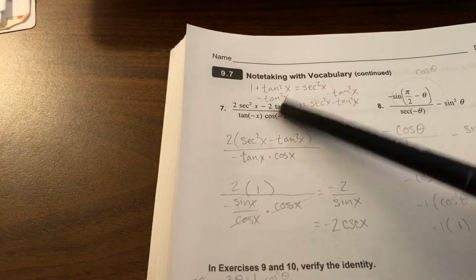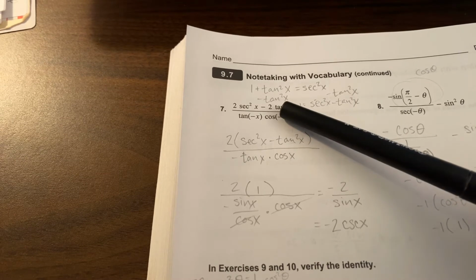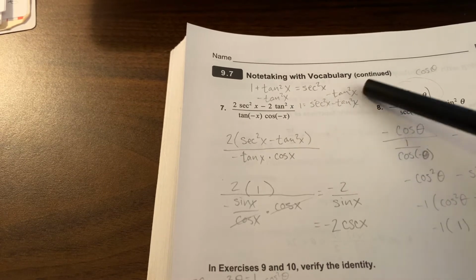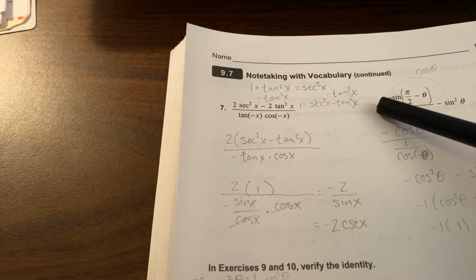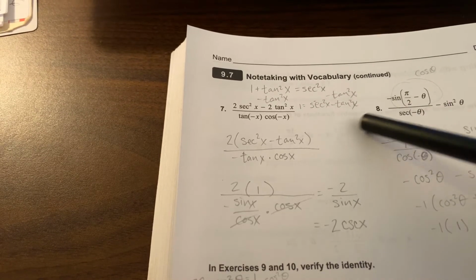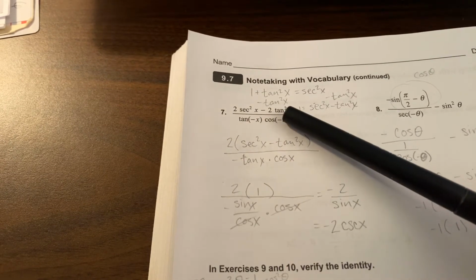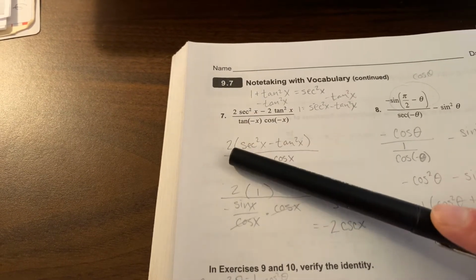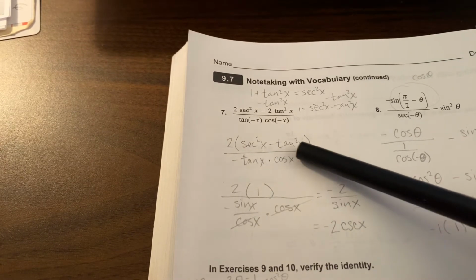Now, this is not quite like this, but almost, right? Can I subtract a tangent squared from both sides? And I get 1 equals secant squared of x minus tangent squared of x. Okay, except we're missing a 2. So I'm going to factor out the 2 here. So make it 2 times the quantity secant squared of x minus the tangent squared of x.